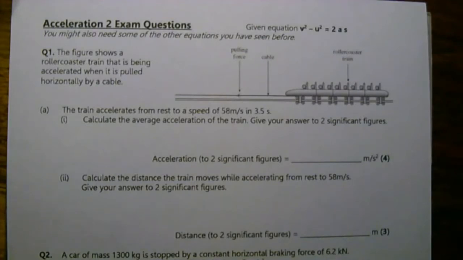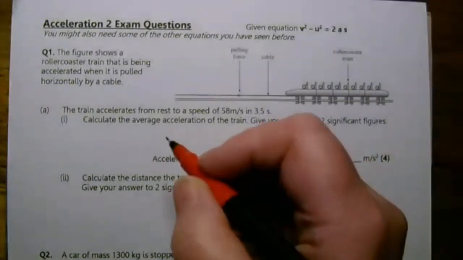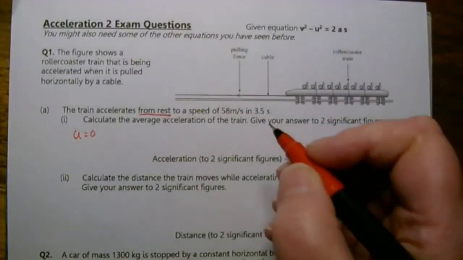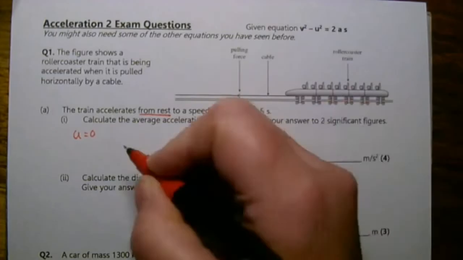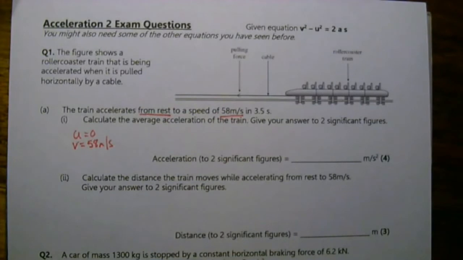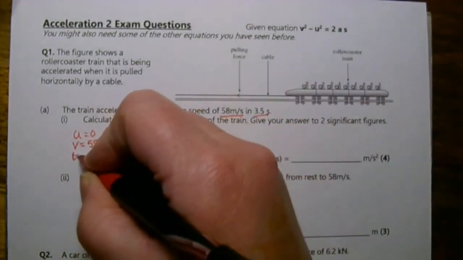Now, the same process that we've gone through in the rest of the video applies here. We pick out the data and we write it down, we write down the equation, and we work out the answer. So, we've got a question about a roller coaster. I honestly don't care what the question is about. It's not important. What's important is picking out the information. So the train accelerates from rest, so u equals 0, to a speed of 58 metres per second. So v is 58 metres per second in 3.5 seconds.